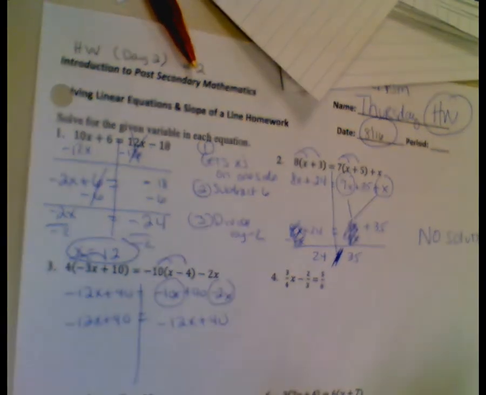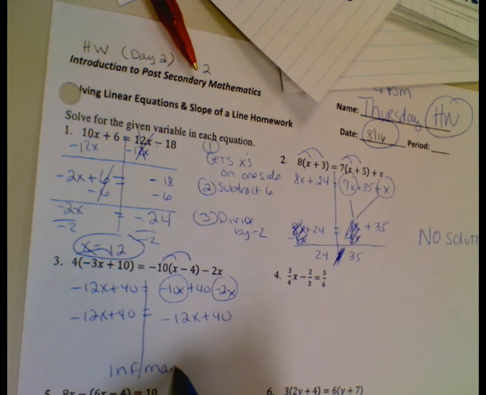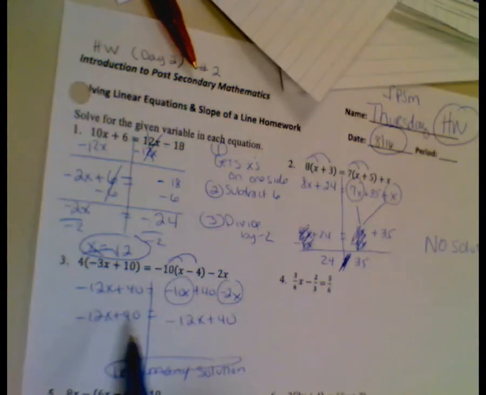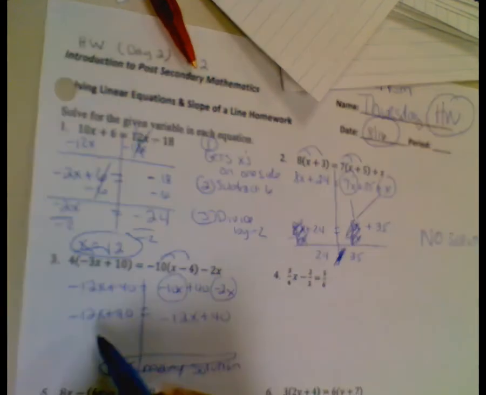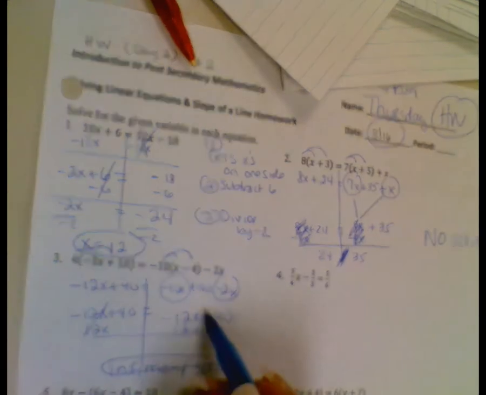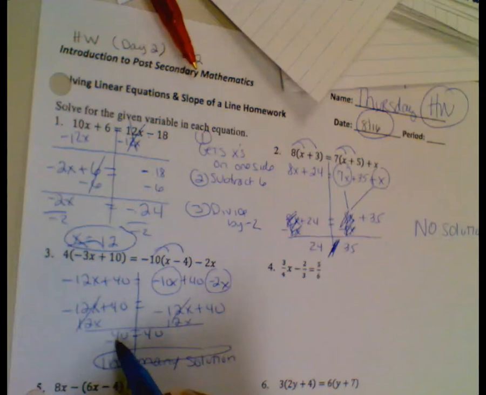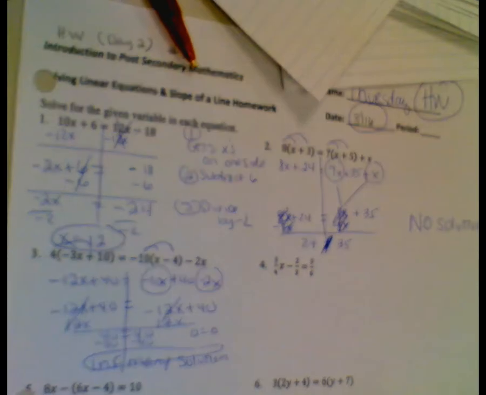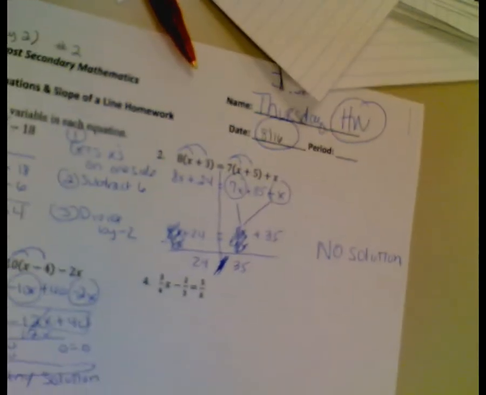I can stop right here when you notice that and write infinitely many solutions because it's the exact same thing on both sides. No matter what I plug in for x here and here, it's always going to be the same thing. If you wanted to take it one step further, you could add 12x to both sides. See how you get 40 equals 40? See how there's no variables left? You could even subtract 40 from both sides and get 0 equals 0. No matter what you do, they're always going to be the same. So you can actually stop at this step right here once you notice that they're the same.